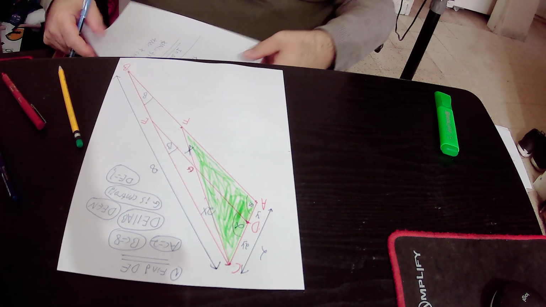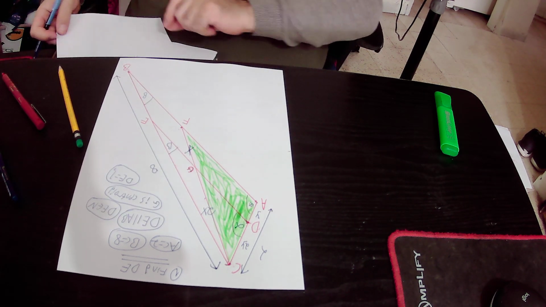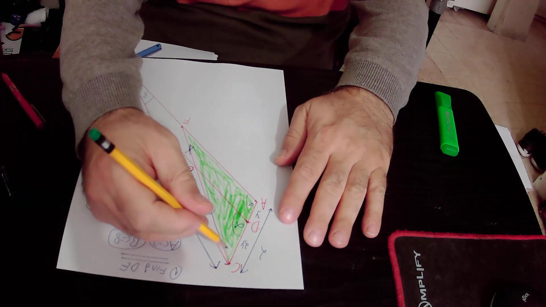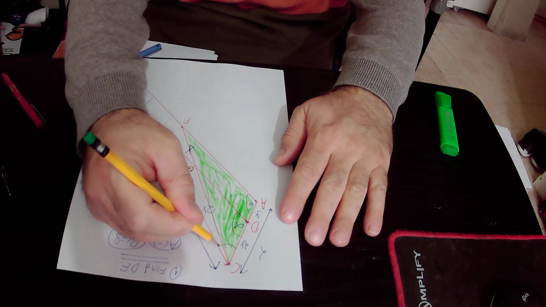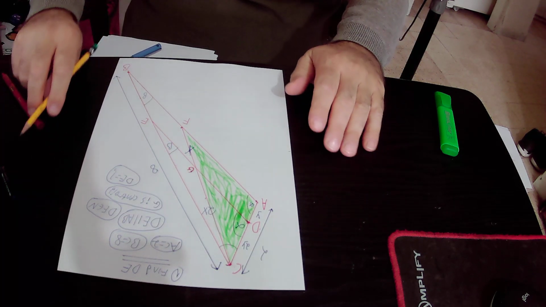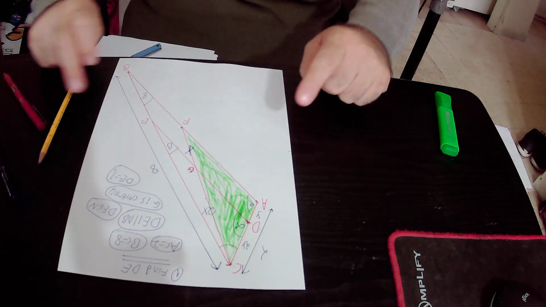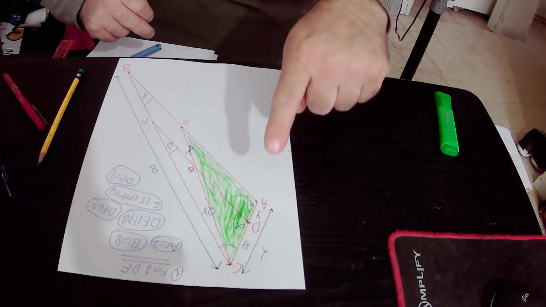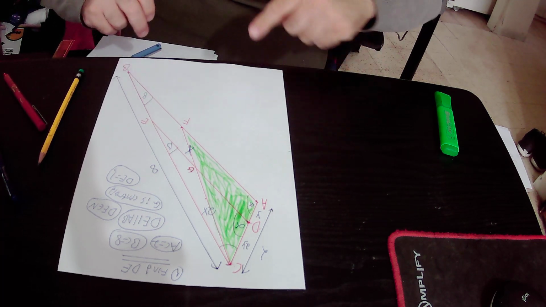And we also have the third angle. We have this angle, angle C, which is a common angle. It belongs to both triangles: the small triangle, triangle CDE, and triangle ABC.